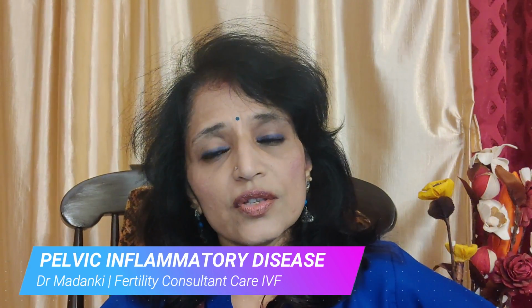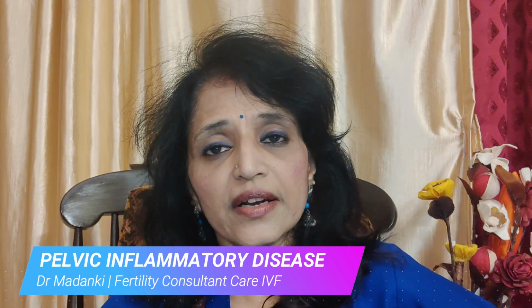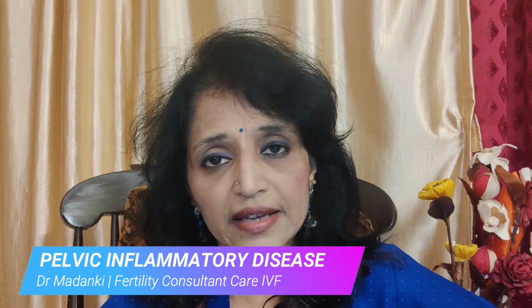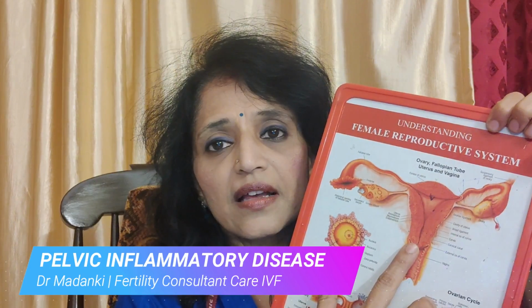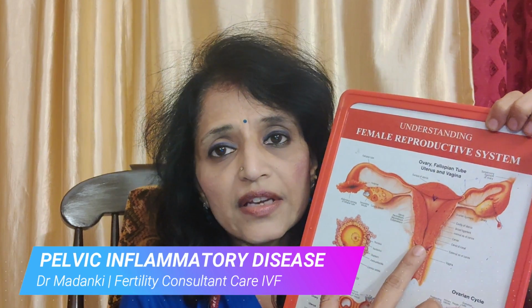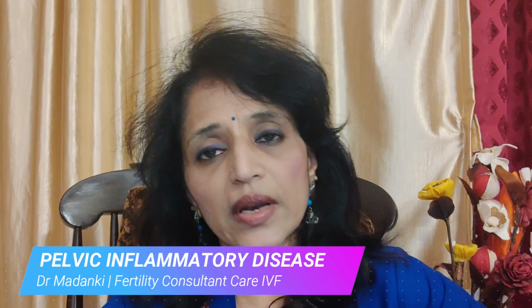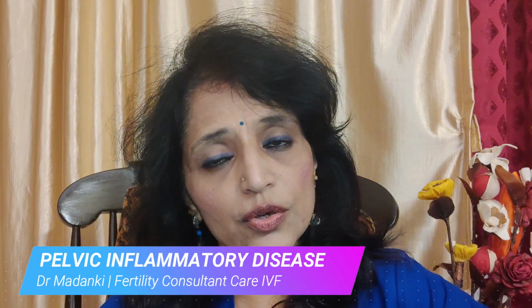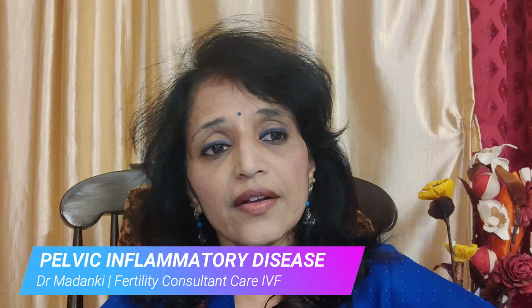And there is also something called a cervical motion tenderness, that is, at the time of an internal examination, your consultant may feel that when there is movement of the cervix, if there is pain, it is called cervical motion tenderness on bimanual examination. It is also usually associated with high-grade fever.